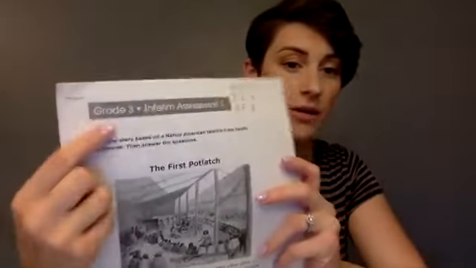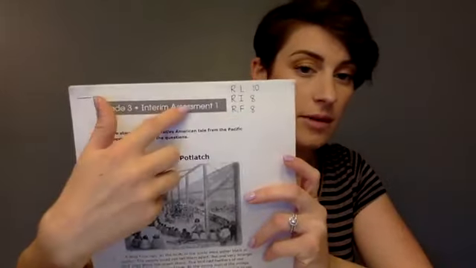Then fast forward 3 units. After you've taught units 1, 2, and 3, you can give them interim 2. And then after 4, 5, and 6, give them interim 3. And then interim 4 is the exact same test as interim 1. So for me, I actually just printed it out again. Same thing.